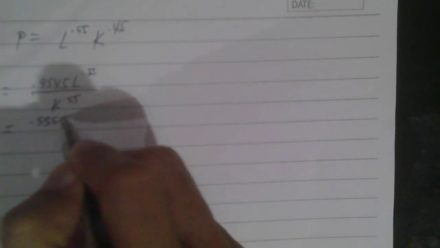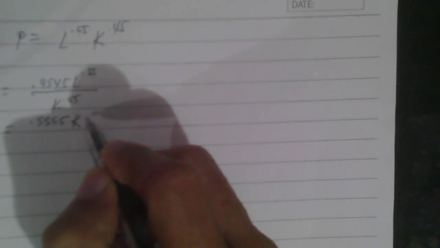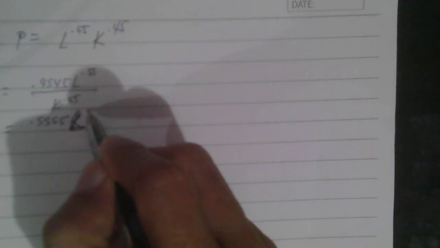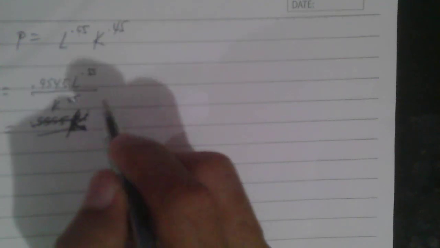Therefore, L is constant, that is 0.45, L to the 0.55 minus 1, and K to the 0.45.